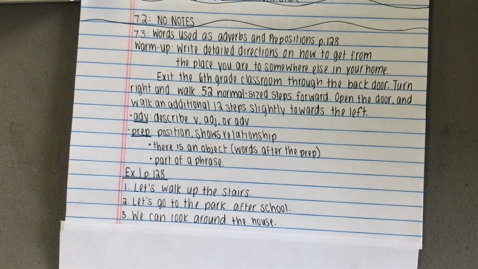Okay? You guys only need to do exercise 2 on Google Classroom. It's a lot, and you only need to type the part of speech, whether the italicized word is an adverb or a preposition.